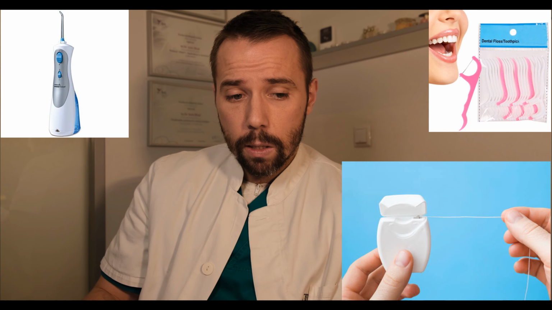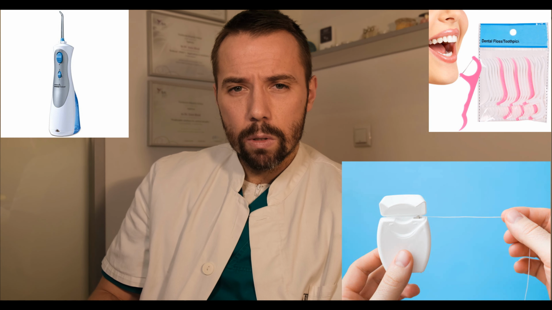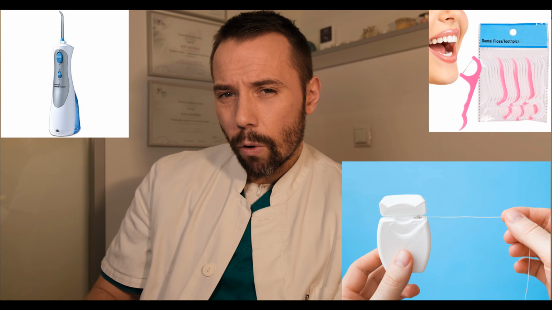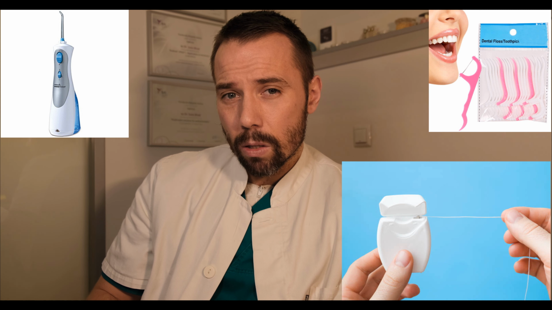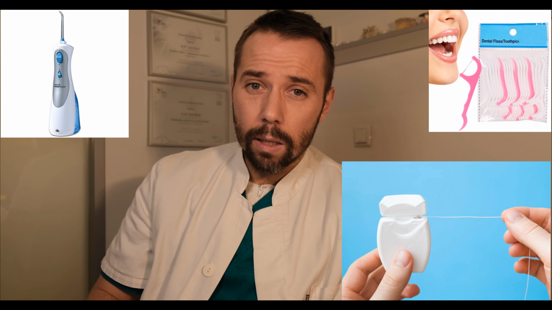Cleaned free surfaces. So there are two remaining: the interproximal surfaces, and those are cleaned with, let's say, electric mouthwashes, or with dental floss, or somebody even uses those mini toothbrushes. I usually avoid using them and recommending them because people do more damage with them than benefit.